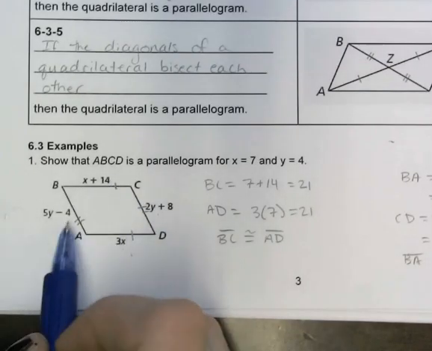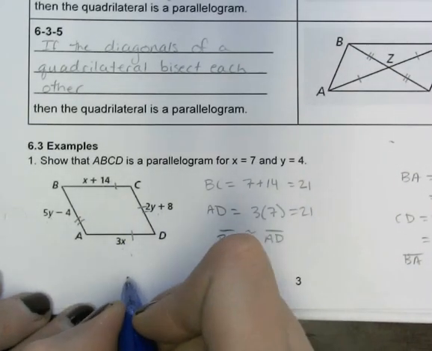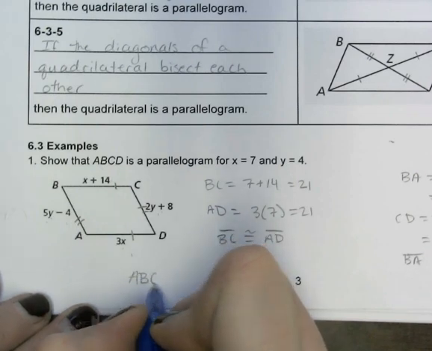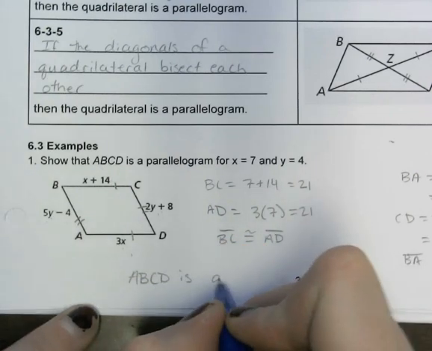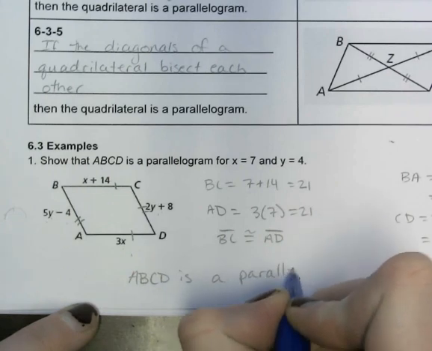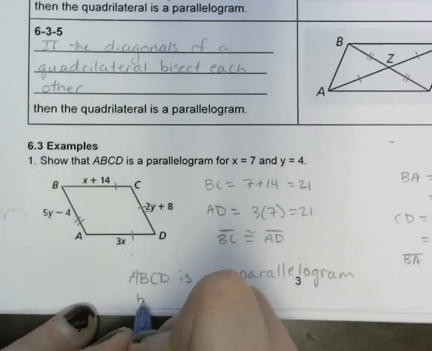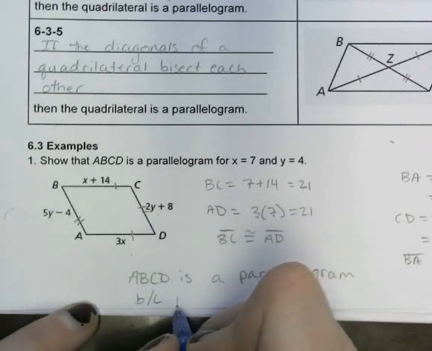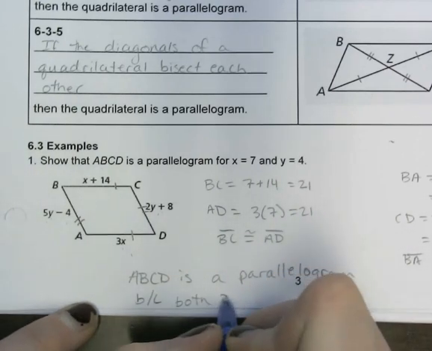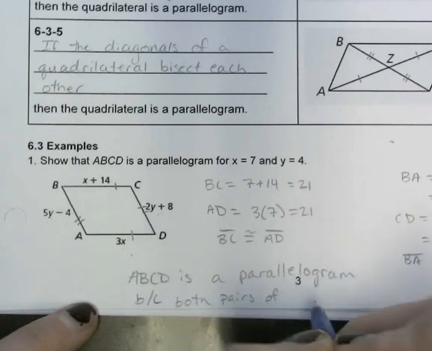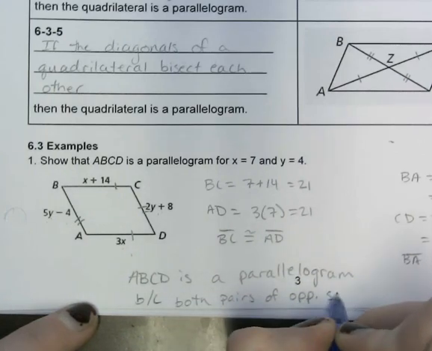So if two pairs of opposite sides are congruent, then ABCD is a parallelogram. And our reason, again, is because both pairs of opposite sides are congruent.